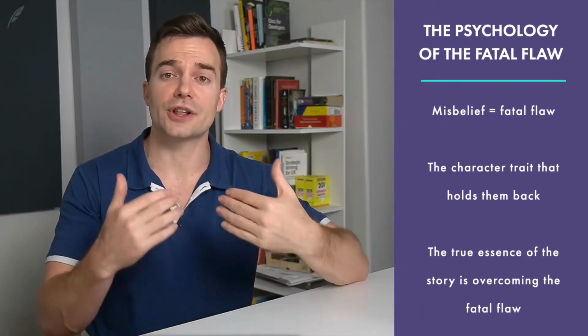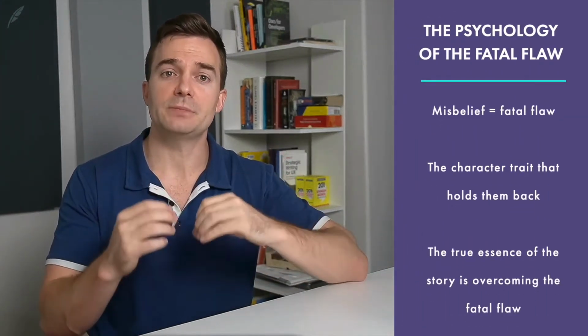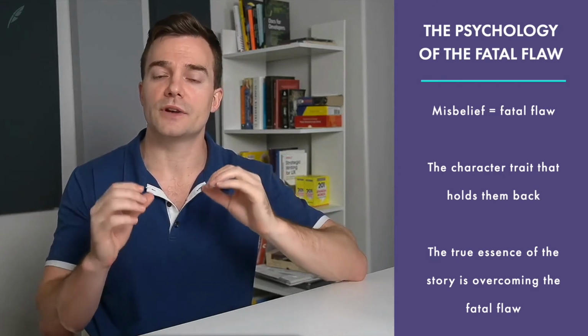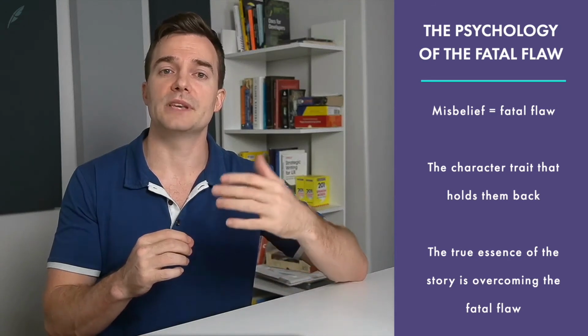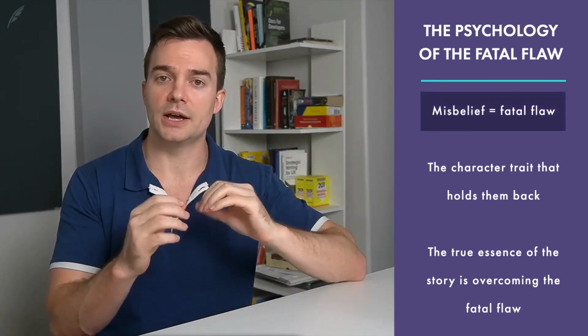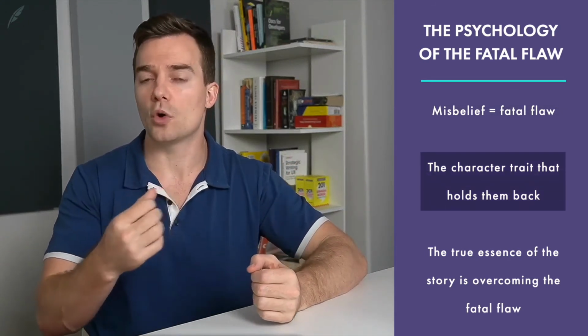Character building is all about getting into the mind of your character. And by exploring their psychology, you'll begin to understand where their choices come from. You'll gain a better sense of who they are and create a character that resonates with your readers. The misbelief of your character is arguably the most fundamental element of who they are. Many writers refer to the misbelief as the fatal flaw. This is because it's the one thing holding them back.